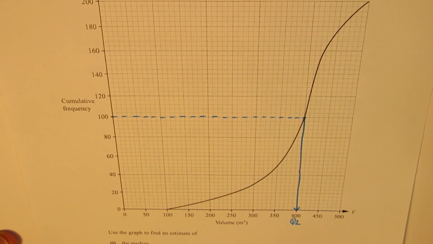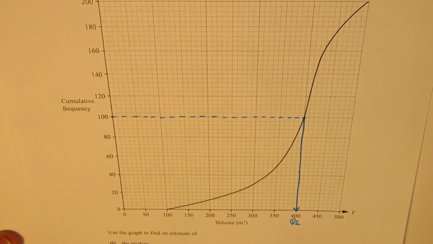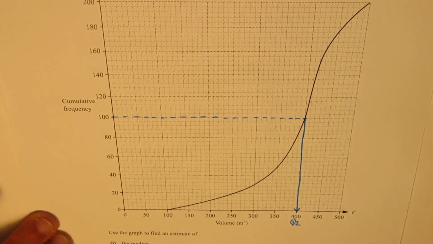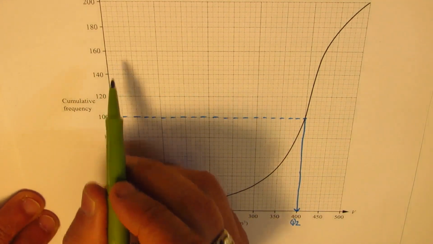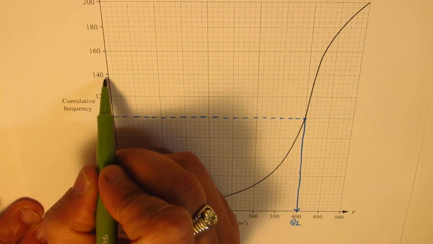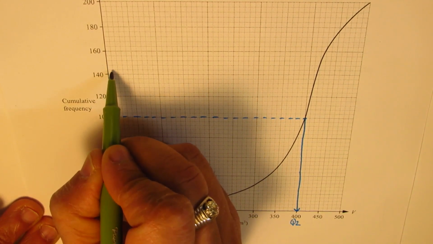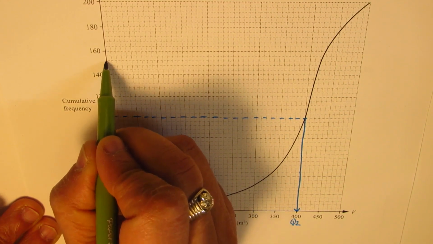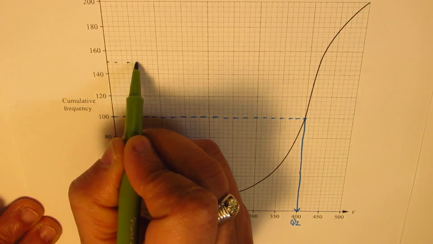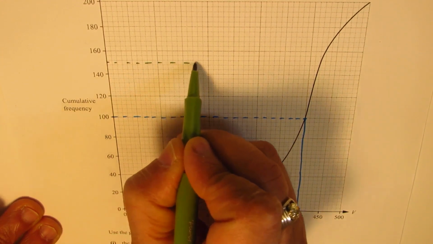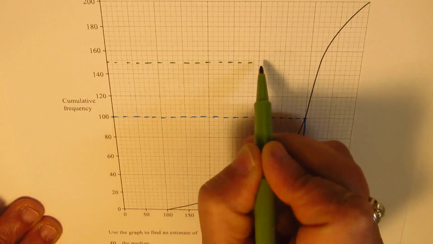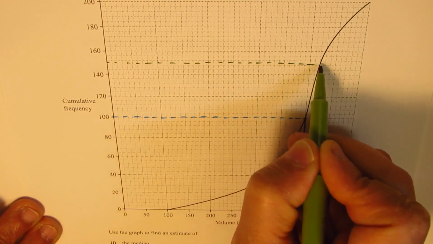So again, here's the graph. We are looking for values for 50 and 150, right? So let's start with 150. 150 is between 140 and 160, just the center value. Each division here is 4, so 4, 8 and 10 will be in between, right? So that is 150, correct? That gives you the value for Q3.